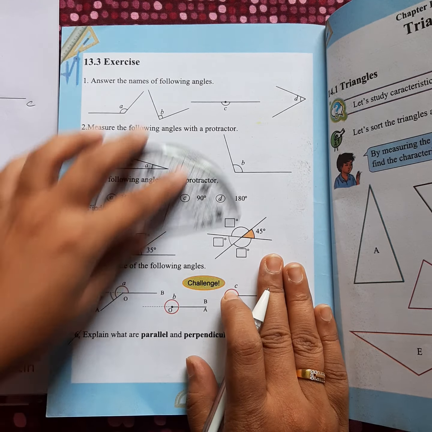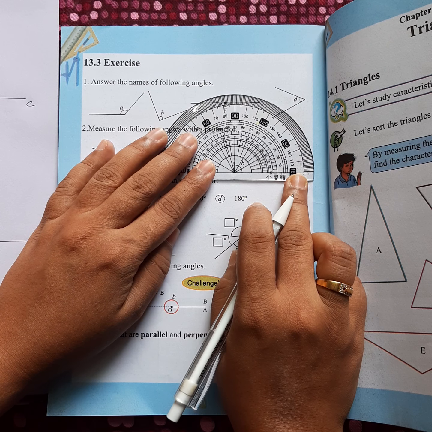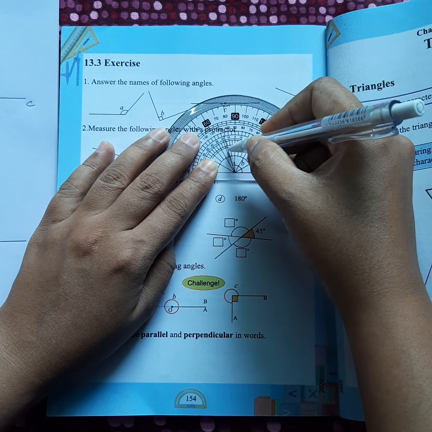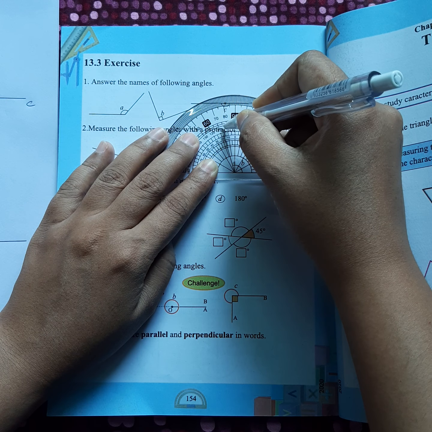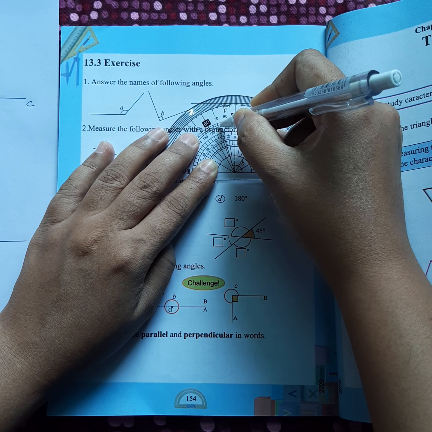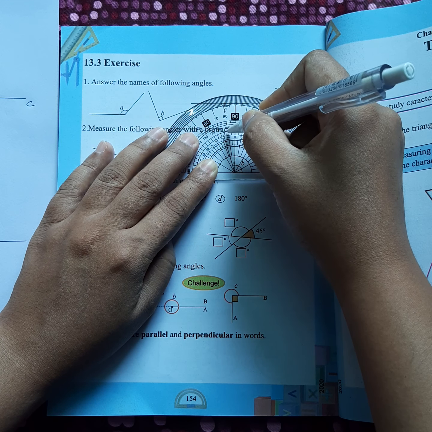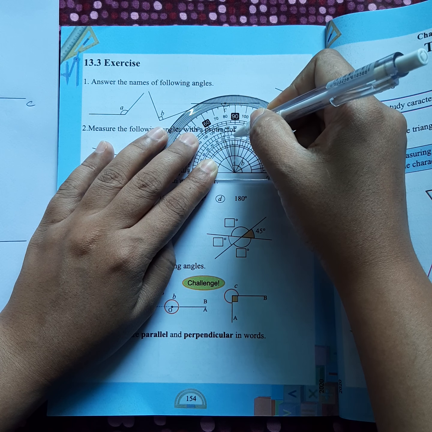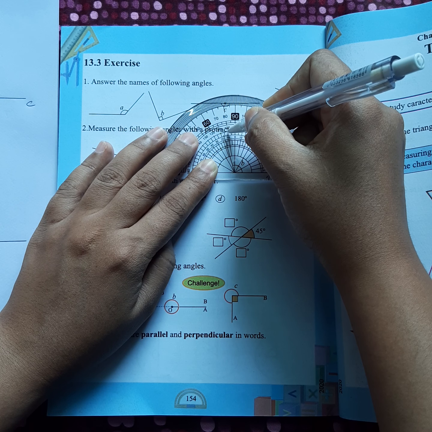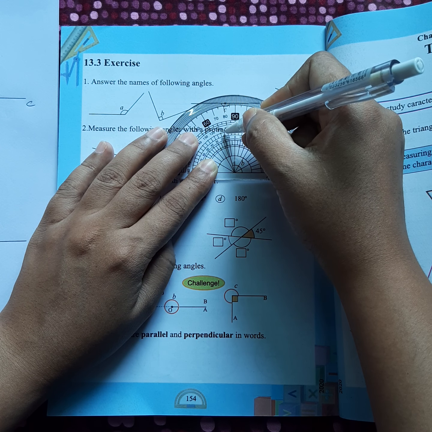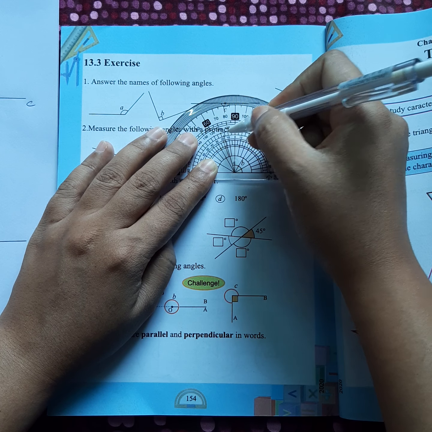And the next one, let's see that one. That line hits, we will start from that way. That line hits up to 90, 100 and 105, and 2 more. So it will be 107.